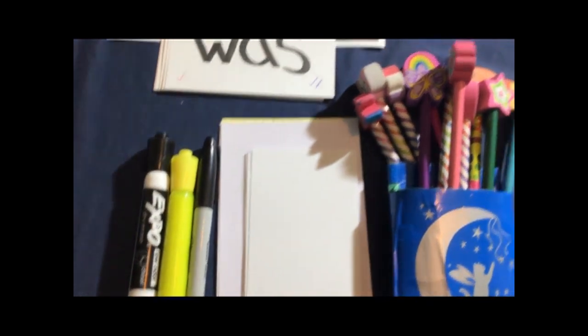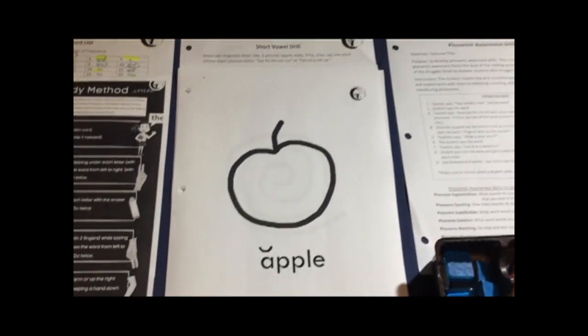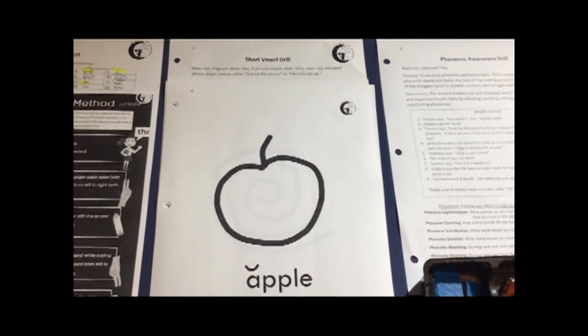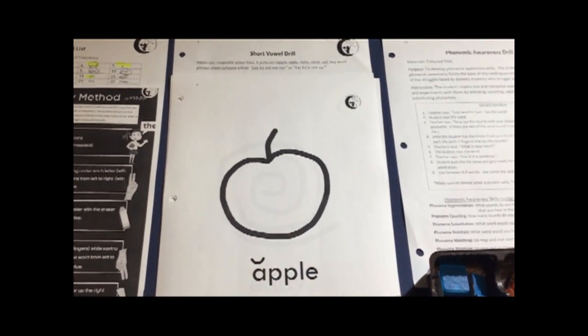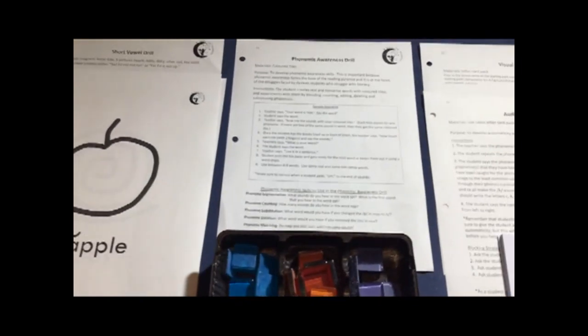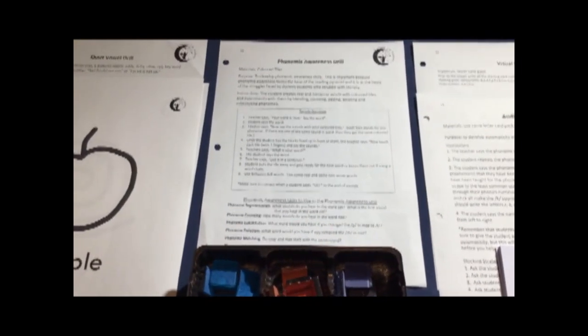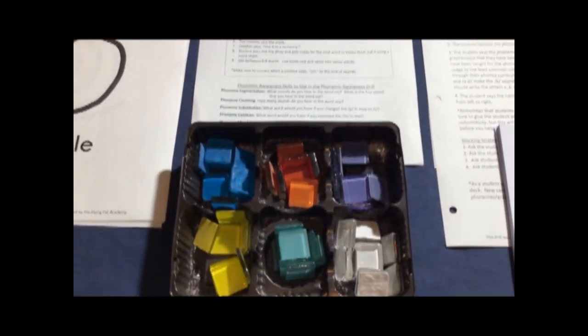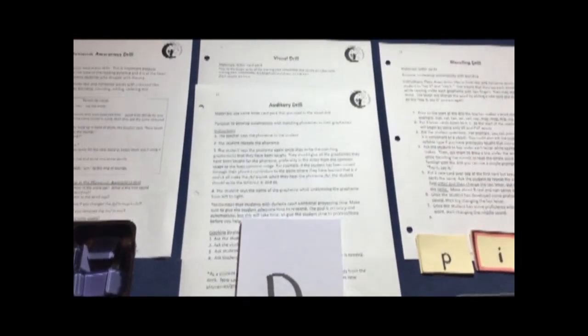Moving on to the short vowel drill, you'll need the teacher instruction sheet, the keyword pictures for the student, and the keyword sentence. Next, we'll have the phonemic awareness drill. You'll need the teacher instruction sheet plus the tiles for the student. Then we'll have the visual drill and the auditory drill. The card pack will contain the consonants and vowels on which the student is currently working.